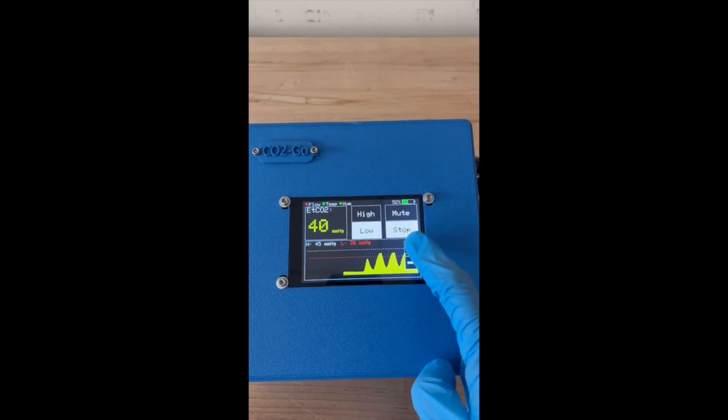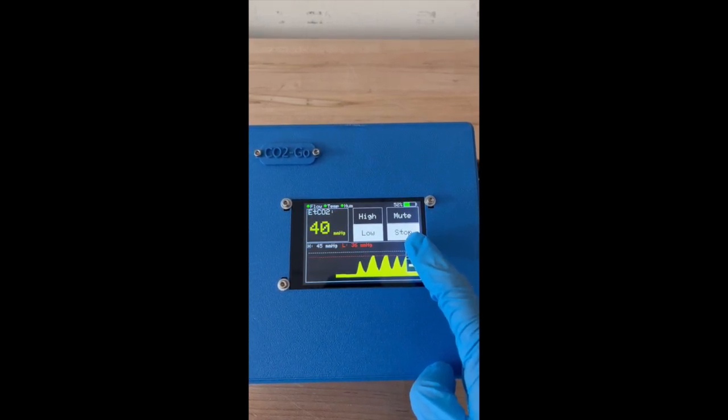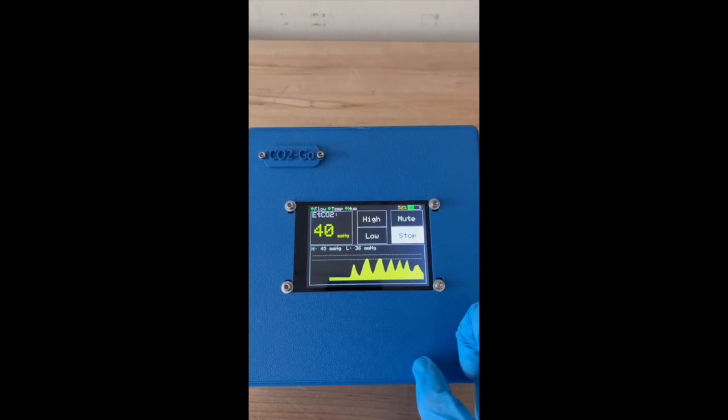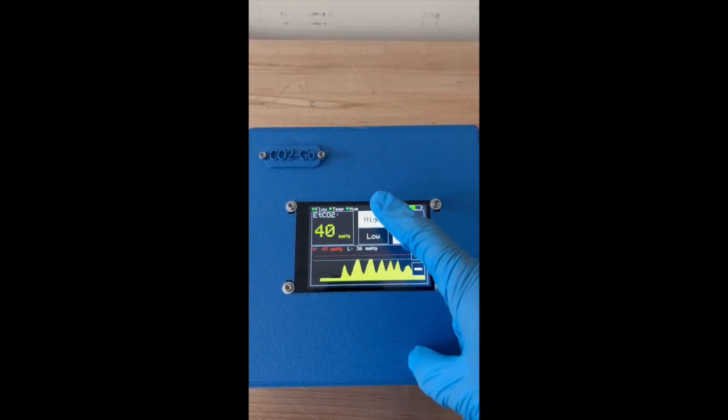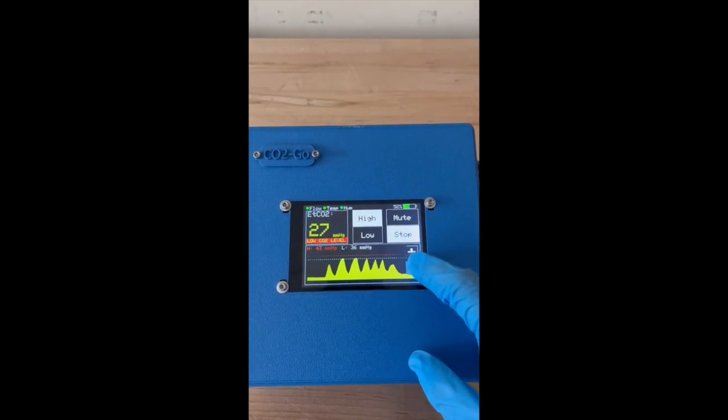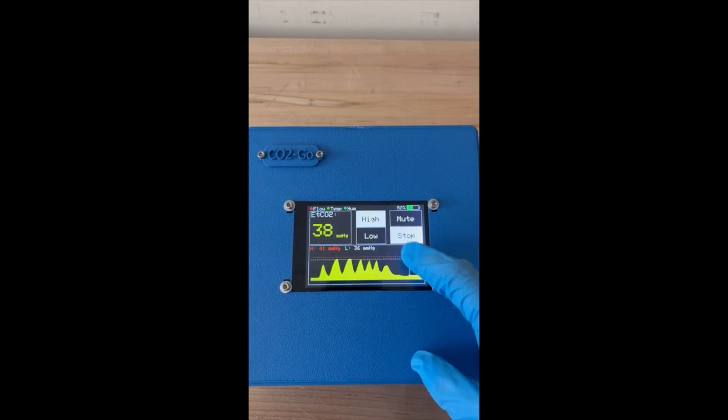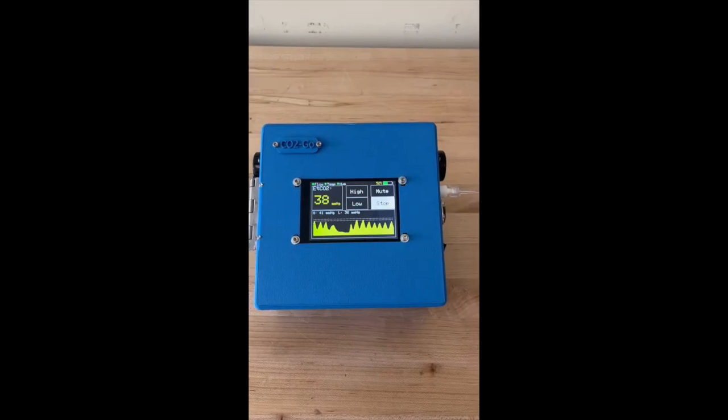You can adjust the thresholds for alarms by pressing the low button, pressing plus or minus depending on whether you want the millimeters of mercury to go up or down, and pressing the button simply again in order to set that as the value. High cannot go below the low threshold, and low cannot go above the high threshold.